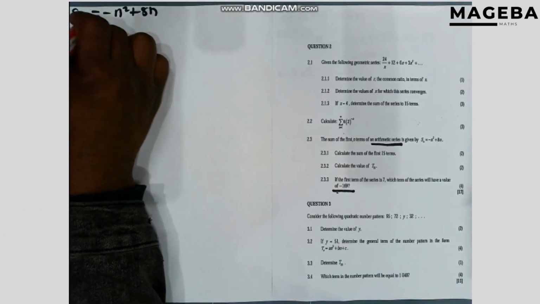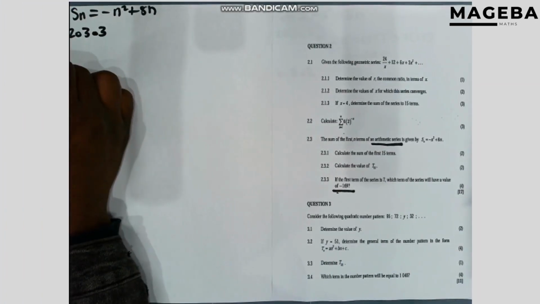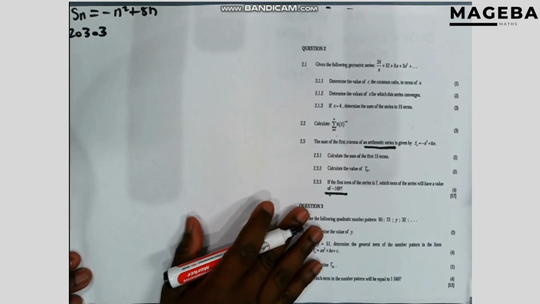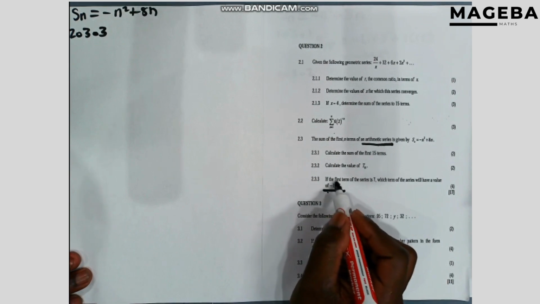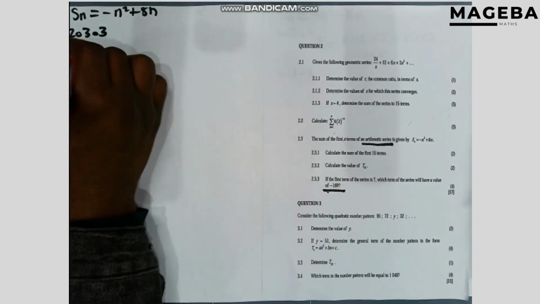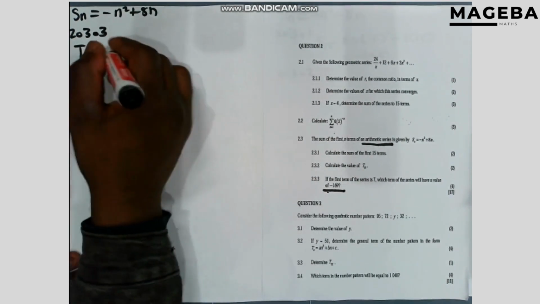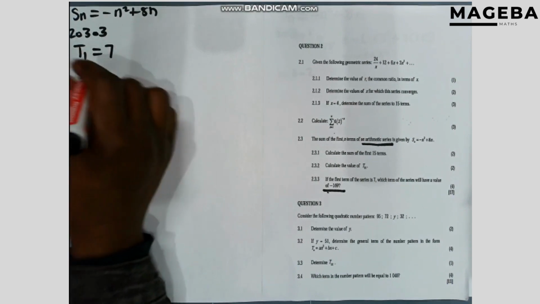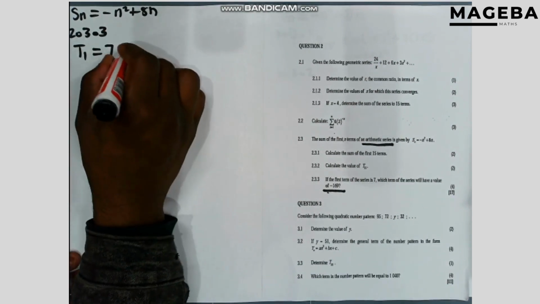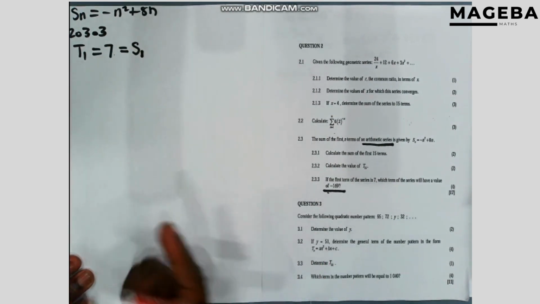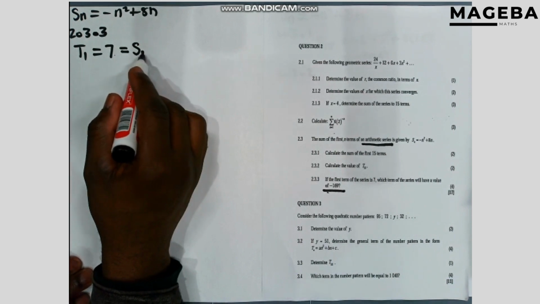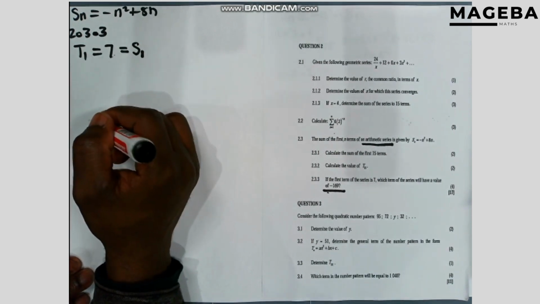8.3, it's saying if the first term of the series is 7, which term of the series will have a value of negative 169? So if the first term of the series is 7, the first term, so that is t1, if it's 7, now t1 is equal to the sum of that first value, because that value is 1, so the sum of the first term is the first term.